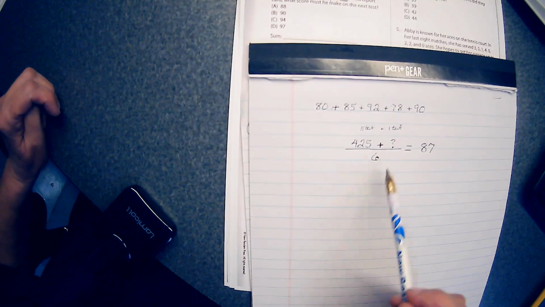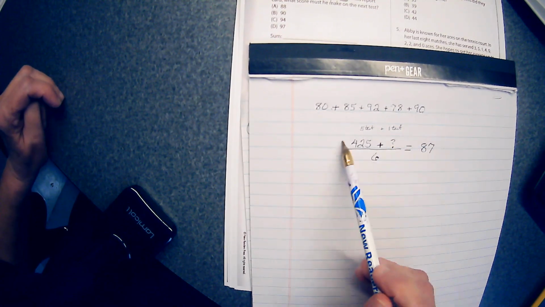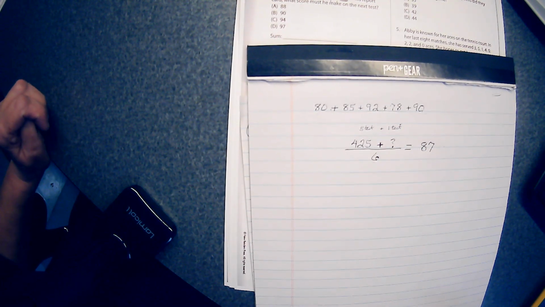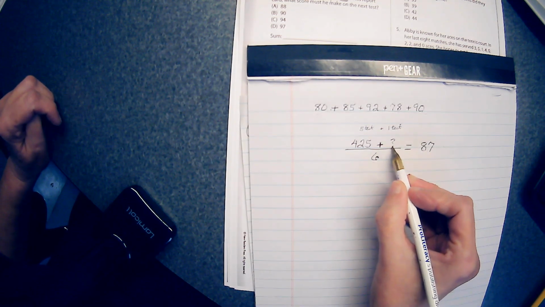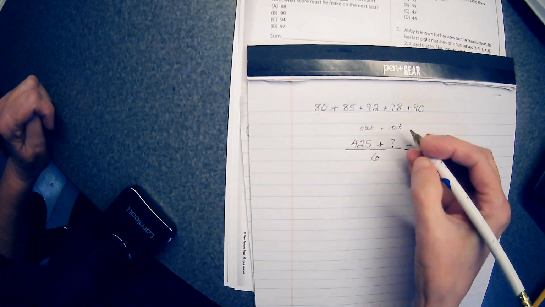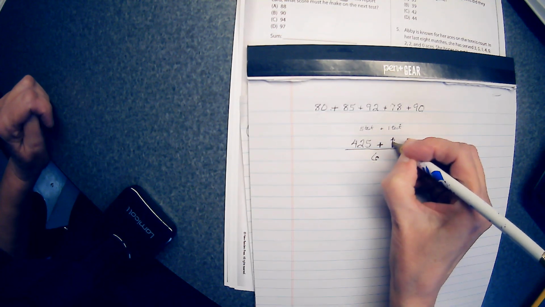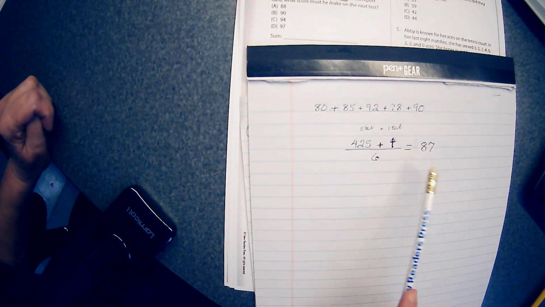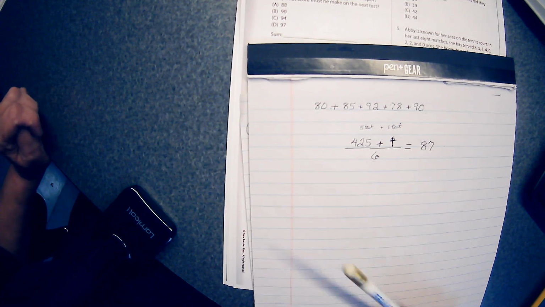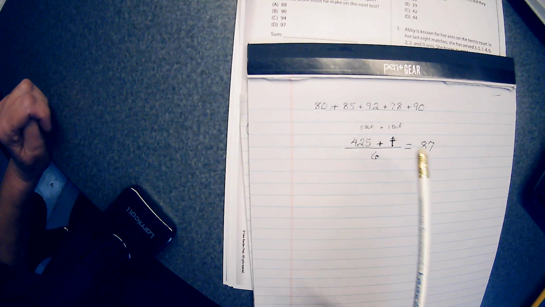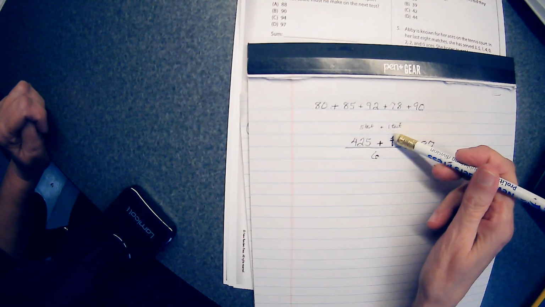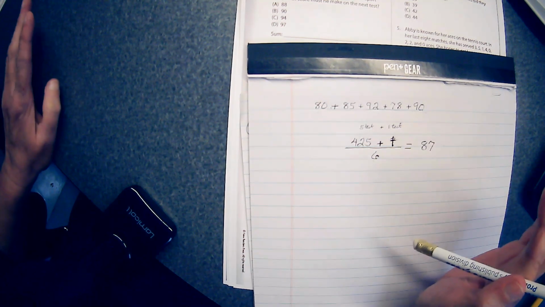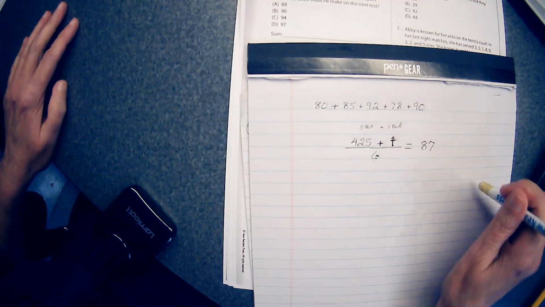Okay, so we're going to solve this equation just like we learned to solve equations. We're going to undo it. Instead of a question mark right here, I'm going to change that and put a T for test. So we're going to solve for the unknown T. The goal is to get T isolated all by itself and say T equals something.